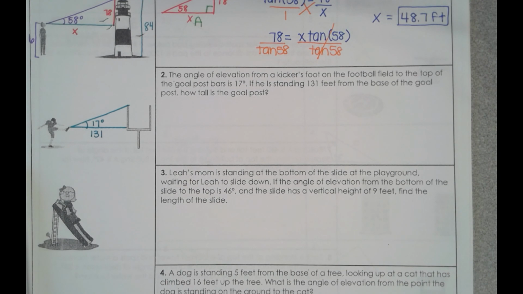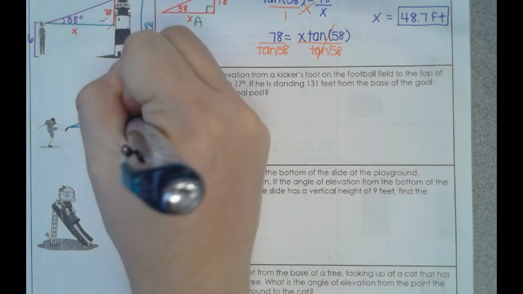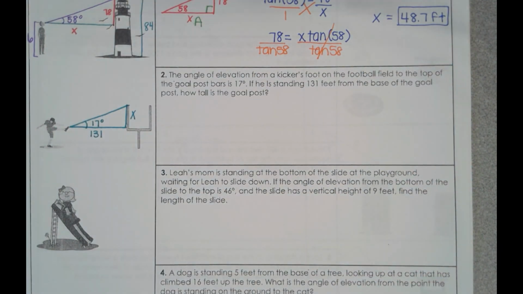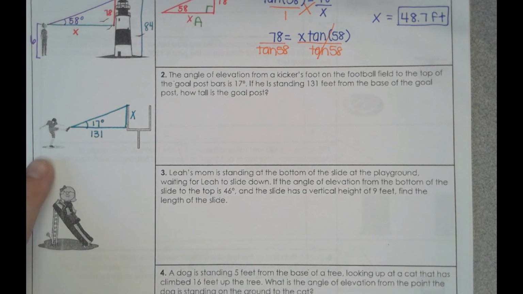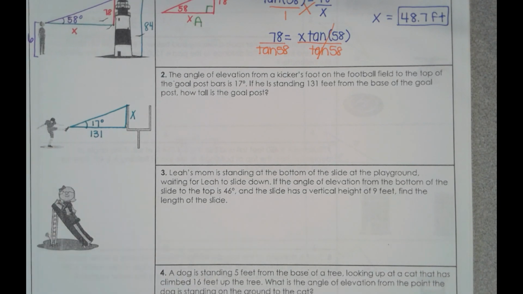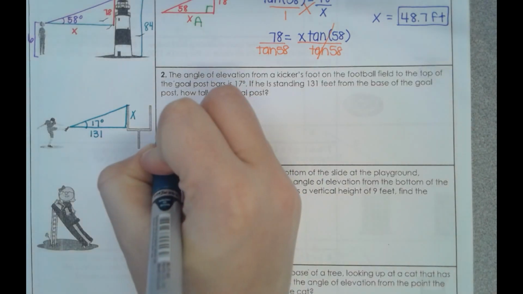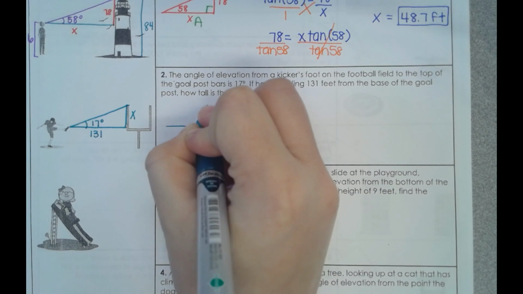All right, so we want to know how tall the goalpost is. So really, we're finding this length right there. In this picture, his feet are really standing on the ground. We should have drawn from his foot, because when he goes to kick it, he kicks it from the ground. You don't have to redraw these.